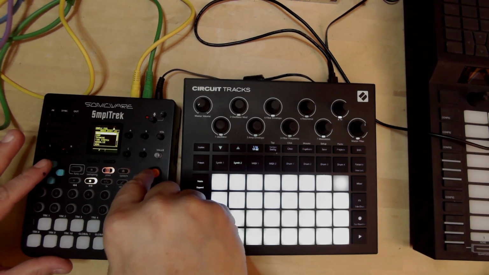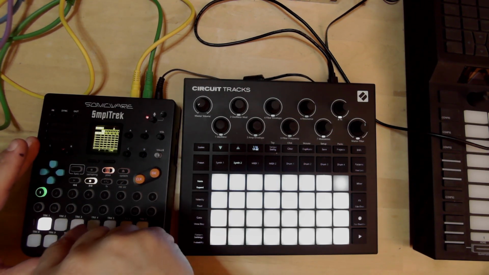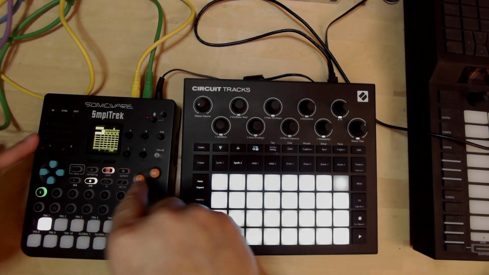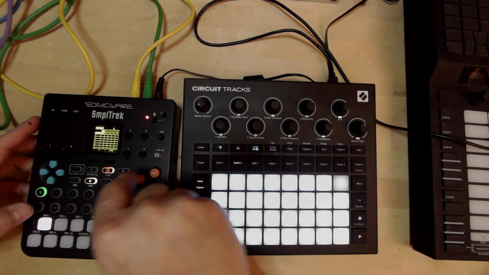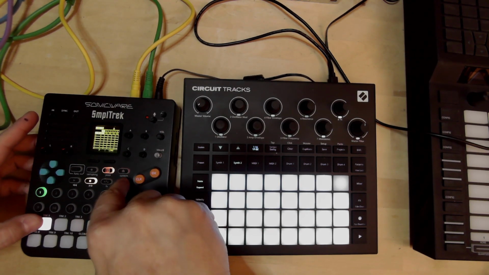Okay. So now I'm going to load that guy right there. And now hit this track 1, press the pencil so I can go and edit some music with it.